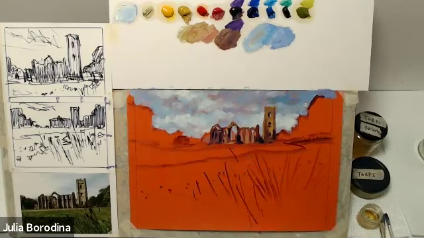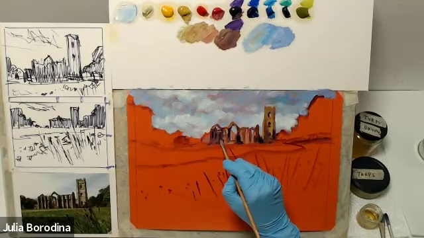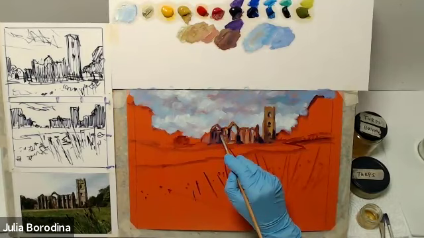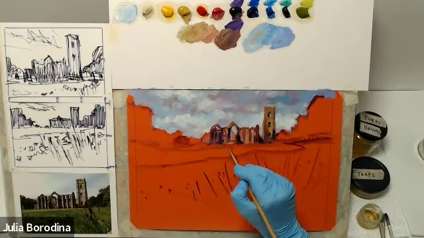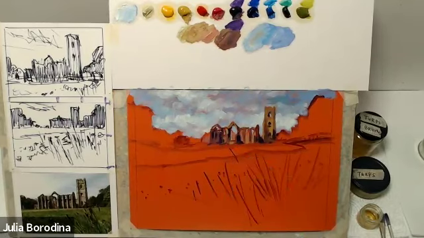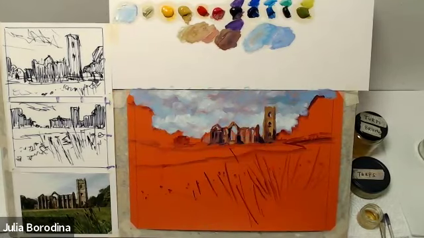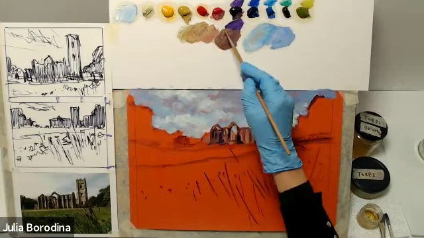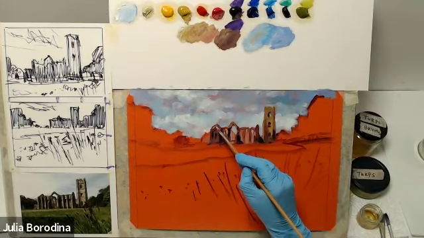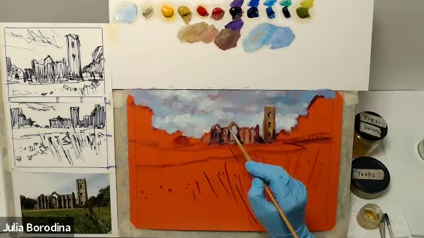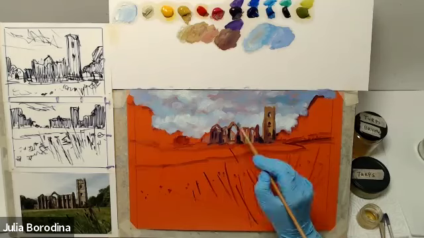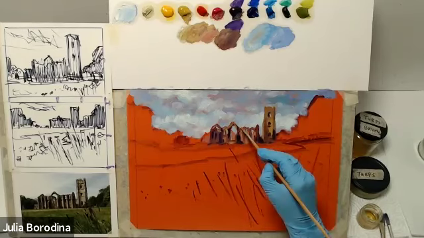Just trying to keep my lines a little more straight, because the smaller wobble I have, which I can get away from with grasses or other areas, it's not quite working for the stonework. Okay, all of that will be held together.